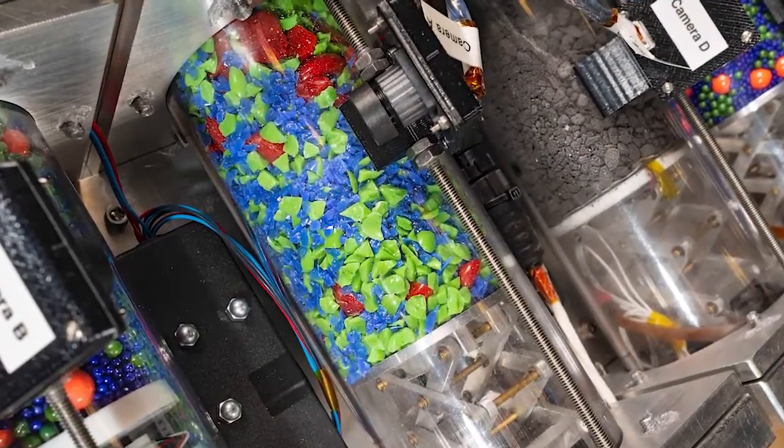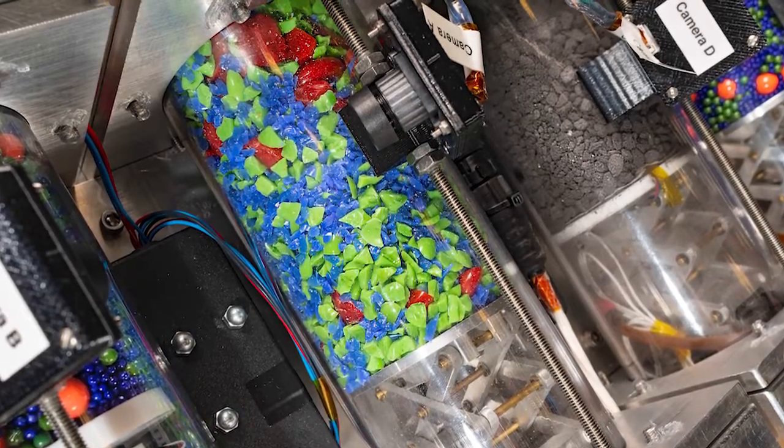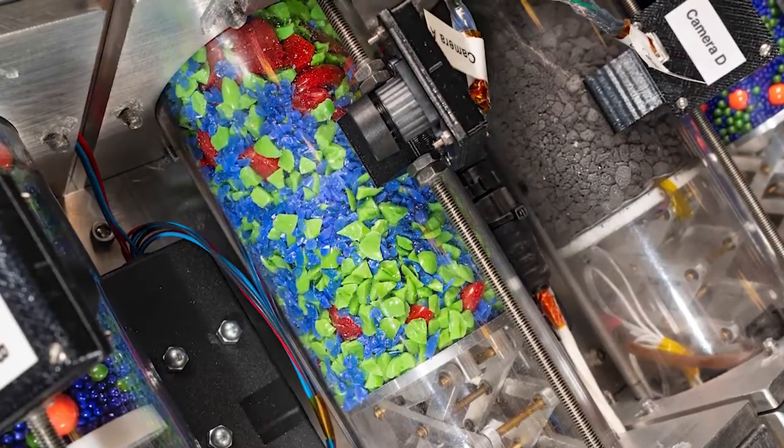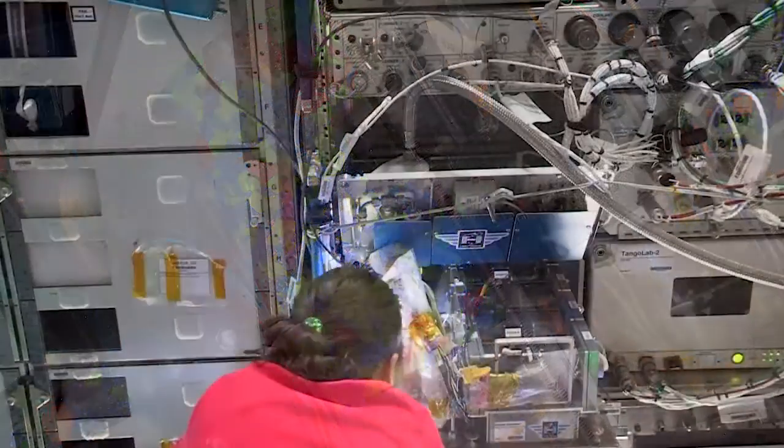There are 4 experiments, and each one is a tube. It's a clear polycarbonate tube about the size of a Pringles can. Inside this tube, we have the asteroid simulants. And this is what we're actually studying. The main piece of data that we're getting is the movement of these particles.